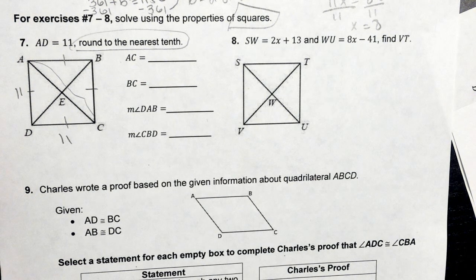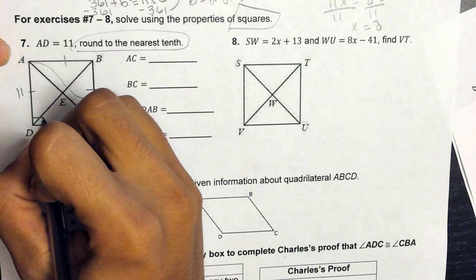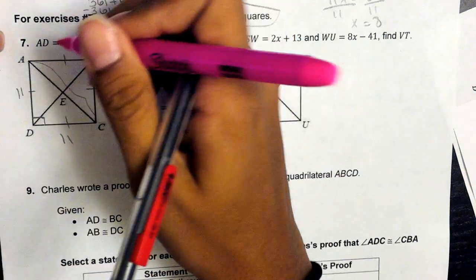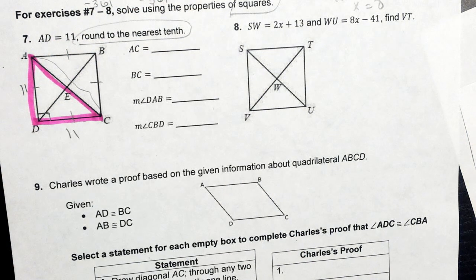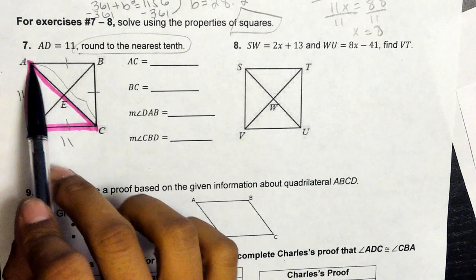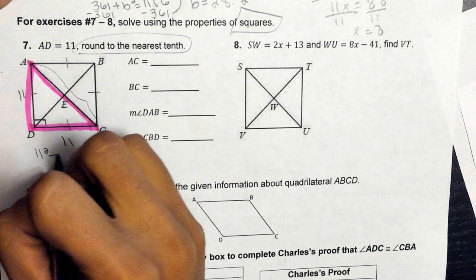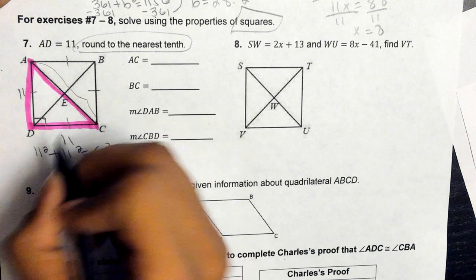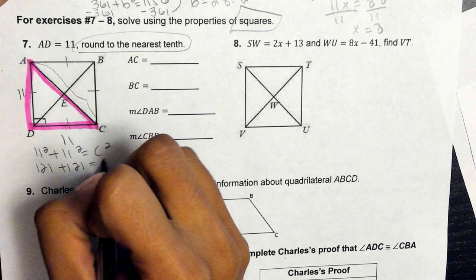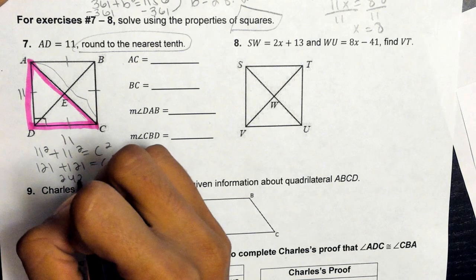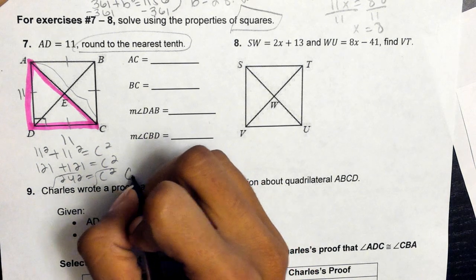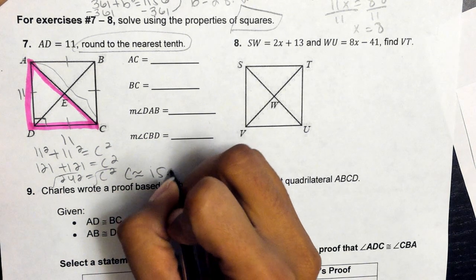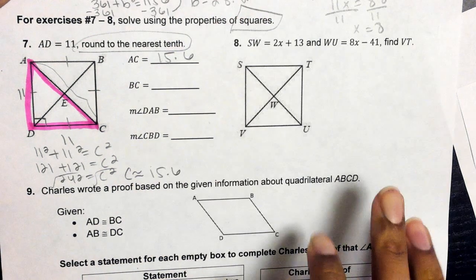So there's an 11 there. And all the corners are 90. So again, I wonder if you see where I'm going with this, but you have a right triangle right there. So we can use the lovely geometry's best friend, as they call it, the Pythagorean theorem, to solve for the hypotenuse. So we got 11 squared plus 11 squared equals c squared. 121 plus 121 equals c squared. 242 equals c squared. Get c by itself. Just go ahead and do the square root. So c is approximately 15.6, since they want us to round to the nearest tenth.